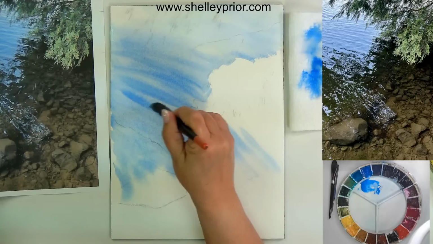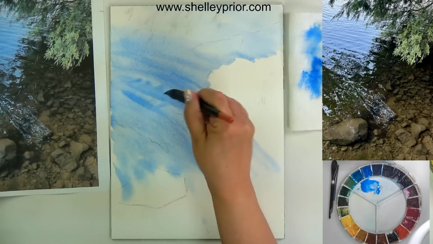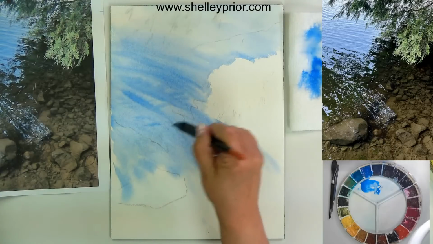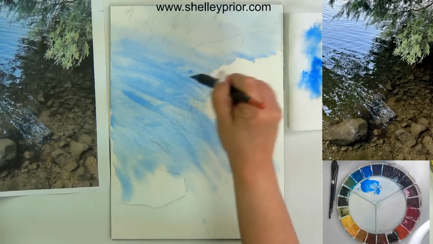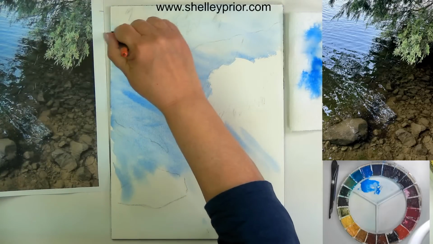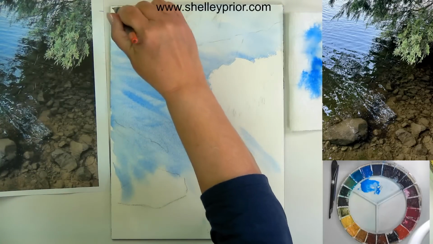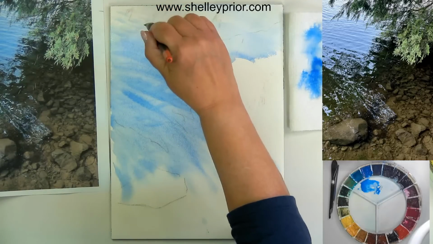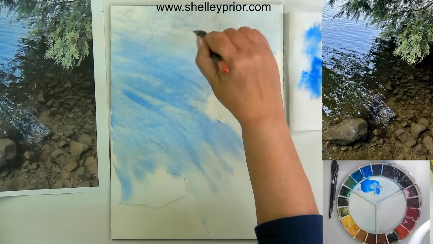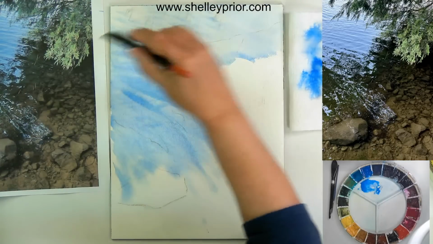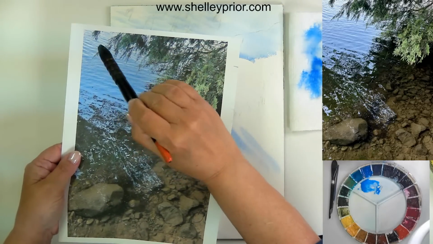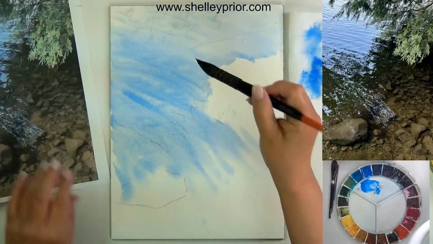There's even a couple of cross ripples, so I'll indicate a couple of those. I'm not going to spend a lot of time trying to fuss with this because I'm working on wet paper. You've got a finite amount of time to work on wet paper, right? The paper's going to tell you when you're done because you can't keep painting after it starts drying. So you notice I'm doing some little strokes up in this area. I see little streaks of blue.